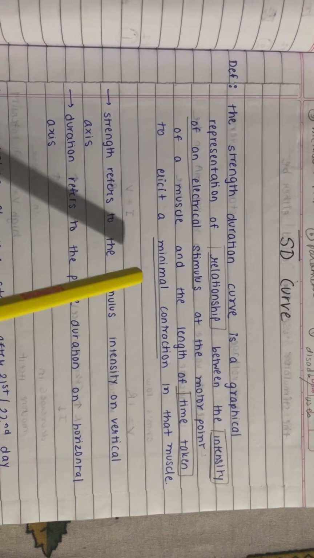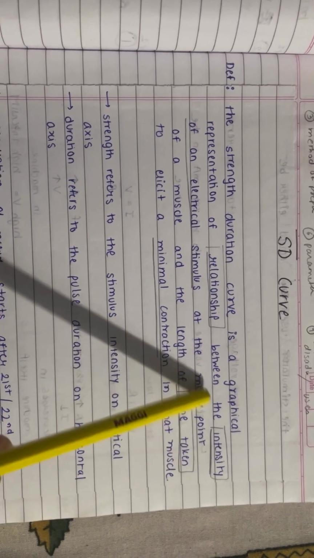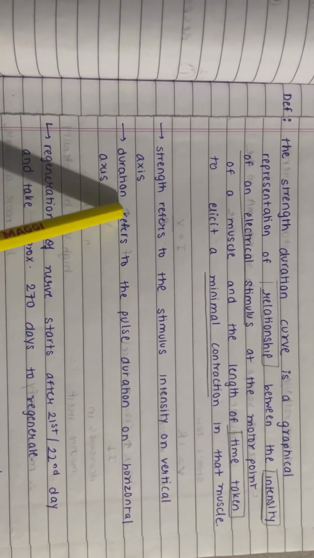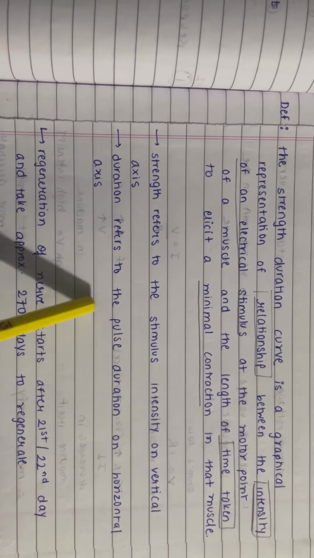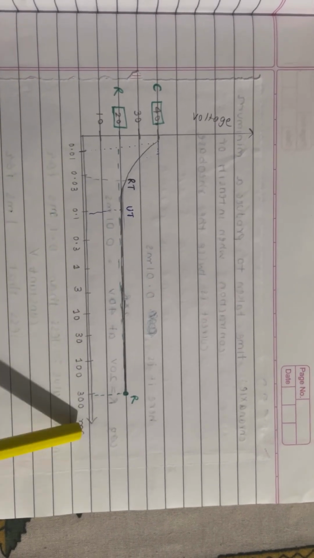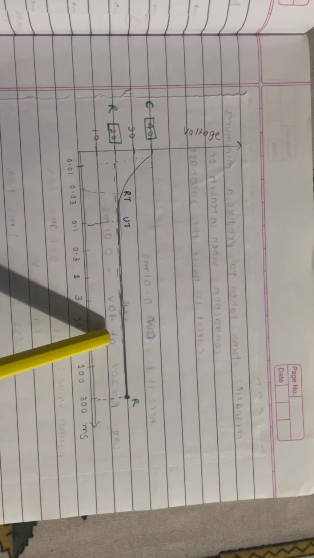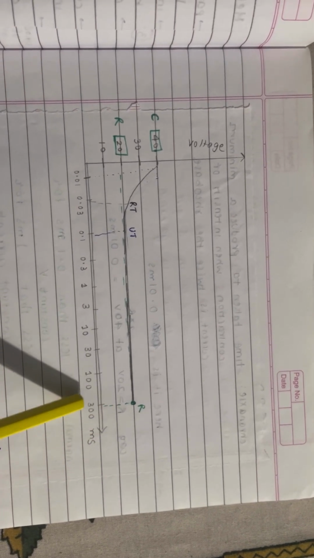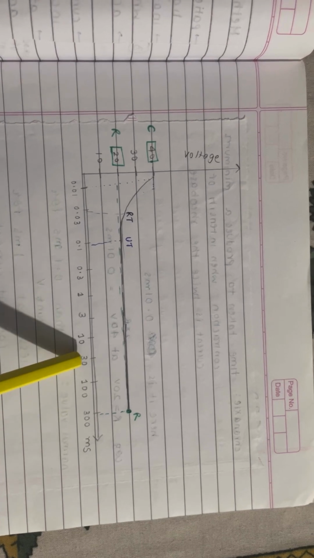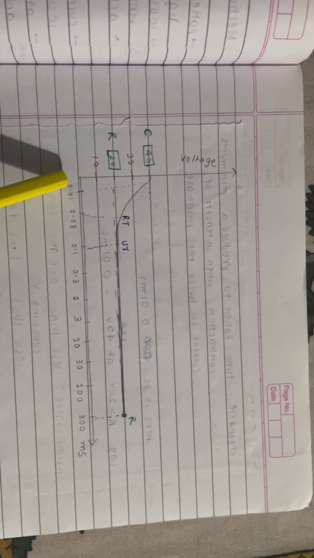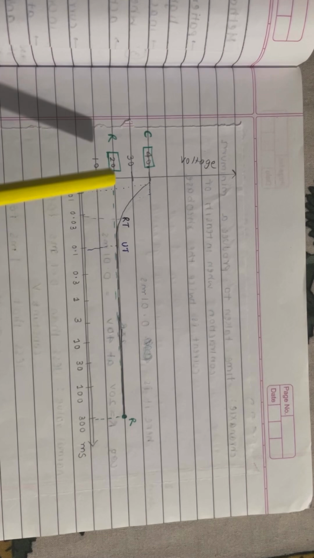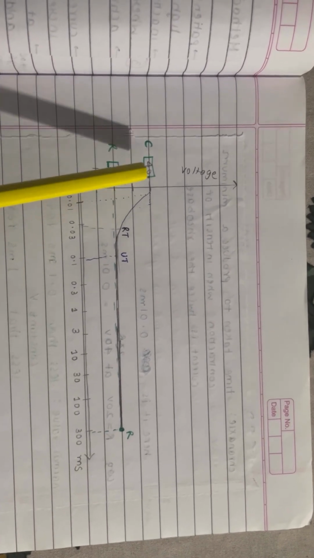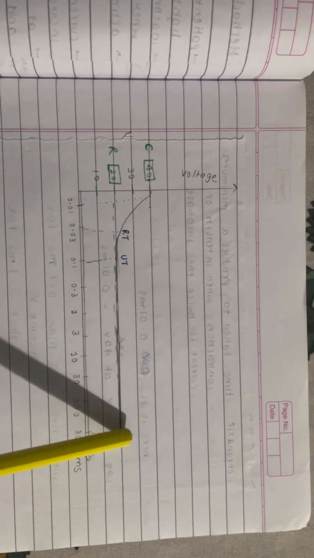Now the other parameter is time. Time or duration refers to the pulse duration of the current. Here you can see the different pulse durations. For plotting an SD curve, we will require many different pulse durations, like 300 milliseconds, 100, 30, 10, 3, 1. We will take multiple pulse durations in which we give such an intensity that we see a minimal contraction, and a graph will be plotted.